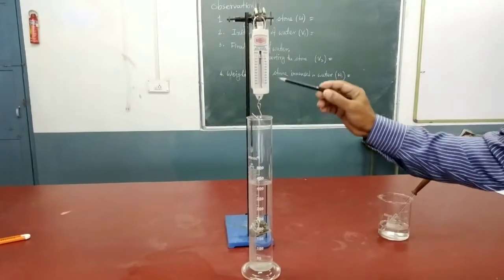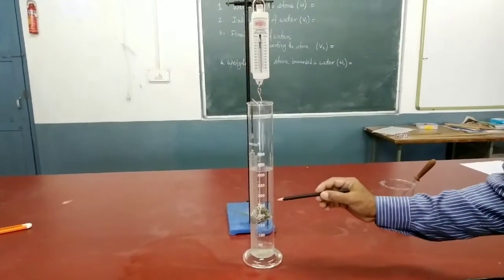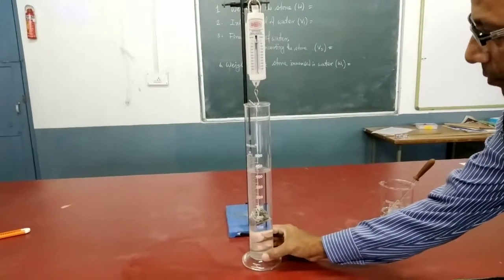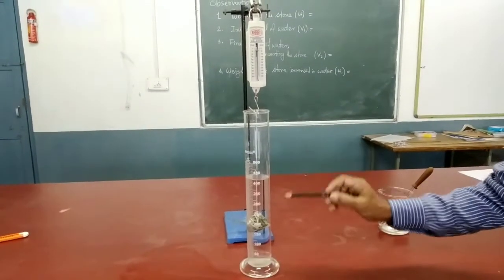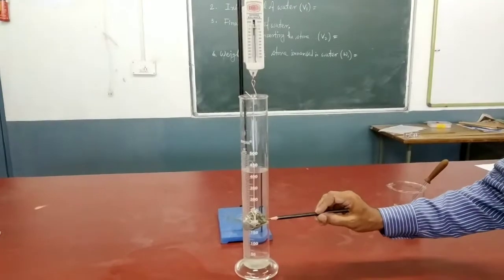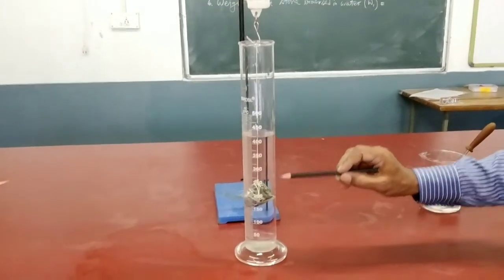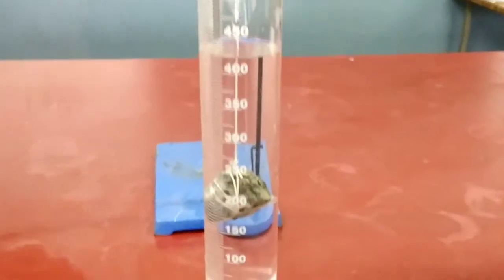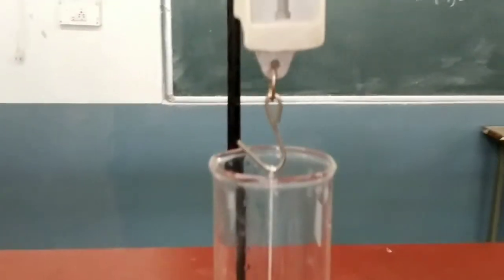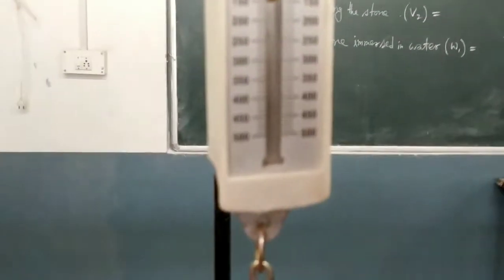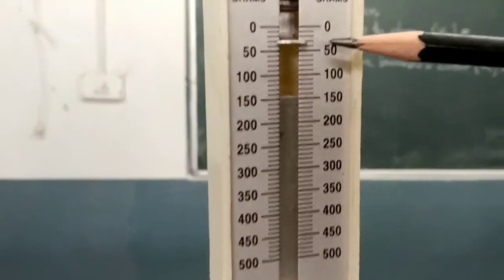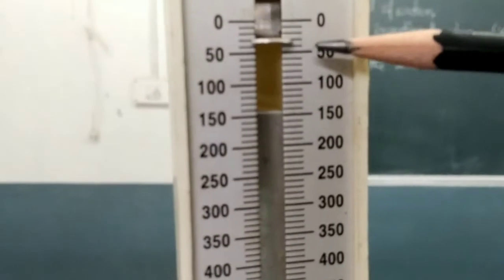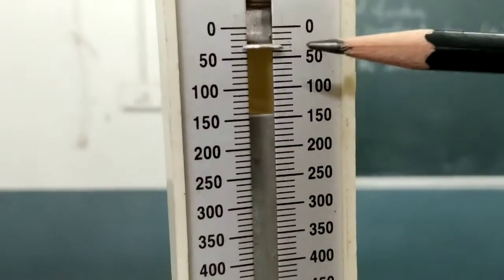Now look at here. In this whole setup, we will see the stone is fully immersed in water. And at that time, the reading of the spring balance, that means the apparent weight of the stone, becomes 35 GF.